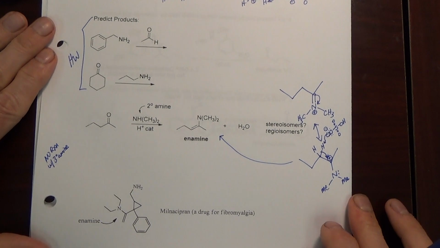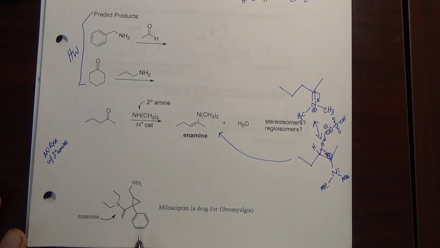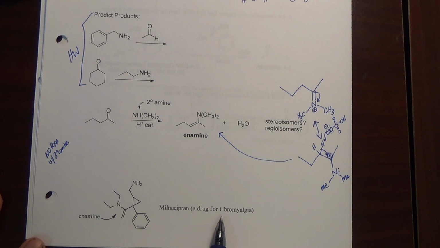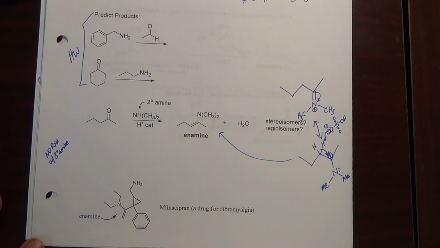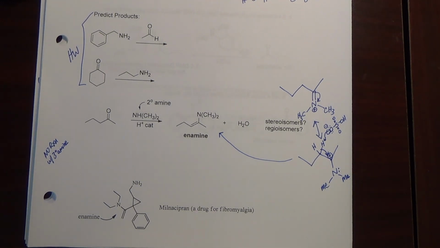Okay. And by the way, sometimes you see enamines in drugs. If you look at this drug here, used to treat fibromyalgia, you see the enamine here. It's also got a primary amine, cyclopropane, benzene ring. Good looking molecule, yeah? You can look this up on Wikipedia for some information about the drug activity.